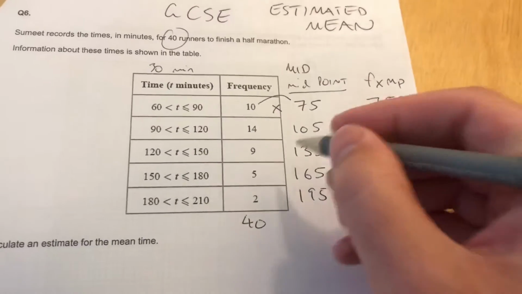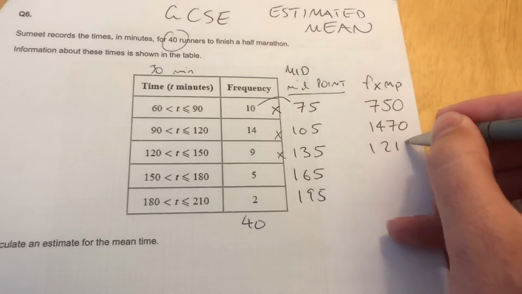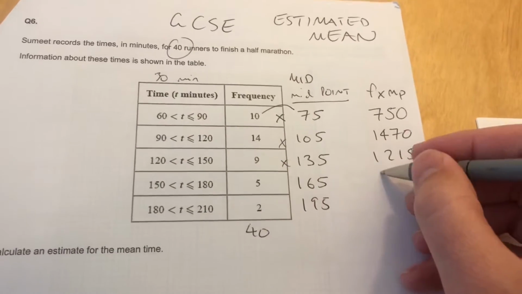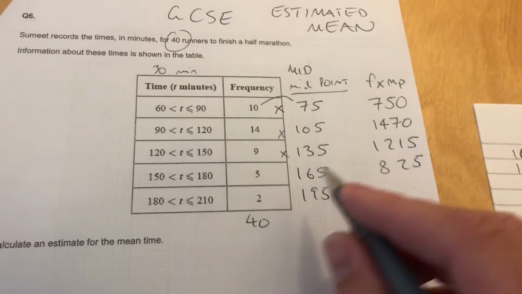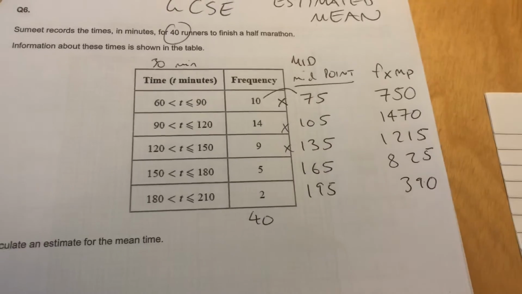1,470. 9 times 135 is 1,215. 5 times 165 is 825. And 2 times 195 is 390, 10 less than 400.